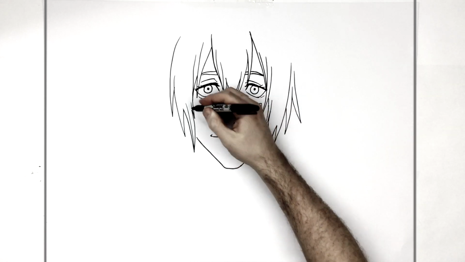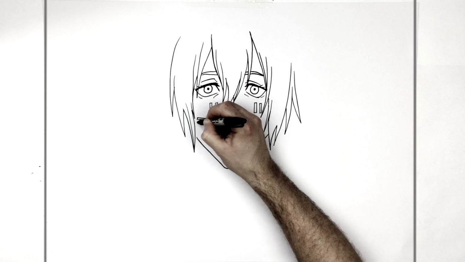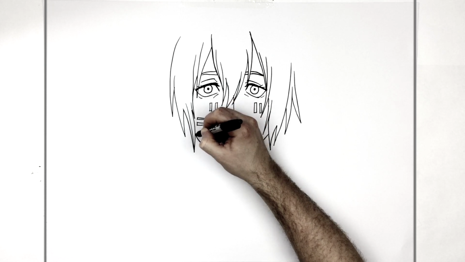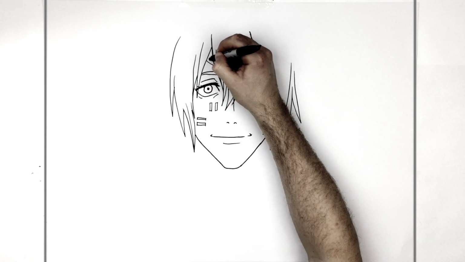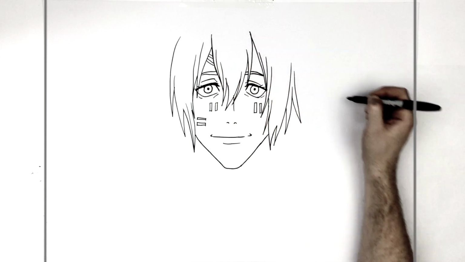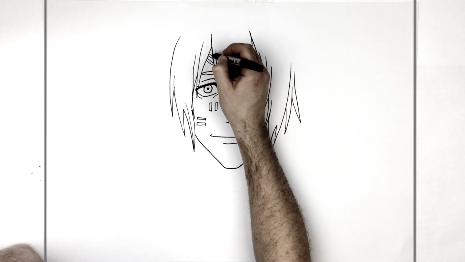2, 2 here on his cheek. And then they go up and there's 2 more under his hair. Right, so these lines are all joined together with scar lines.